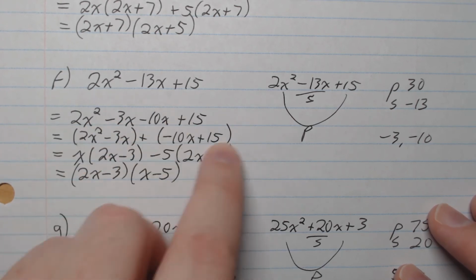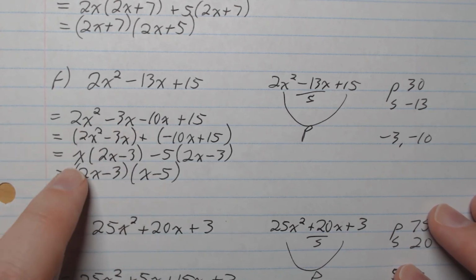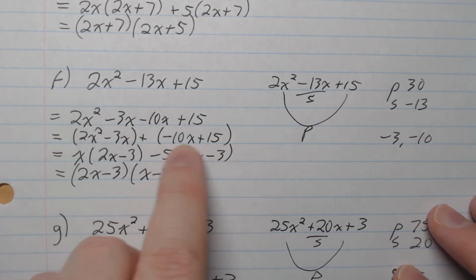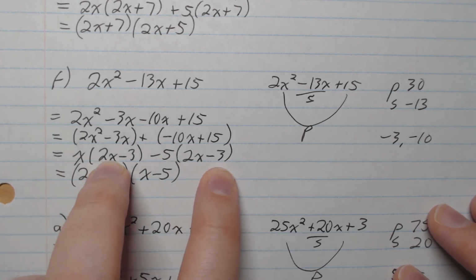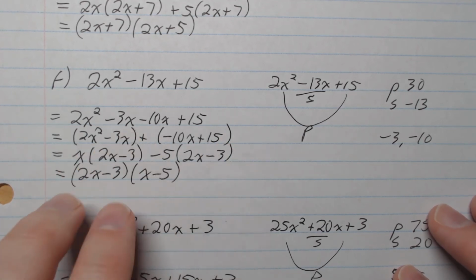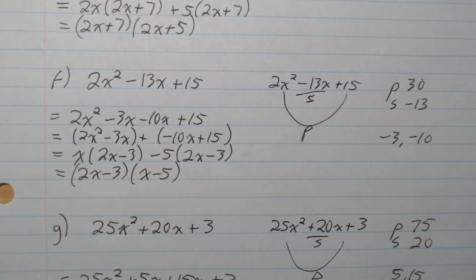First group plus second group. Don't forget the negative. X is in common. Factor that out. Negative 5 is in common. Factor that out. So we have 2x minus 3 in common for both. Factor that out. What remains is x minus 5 as such.